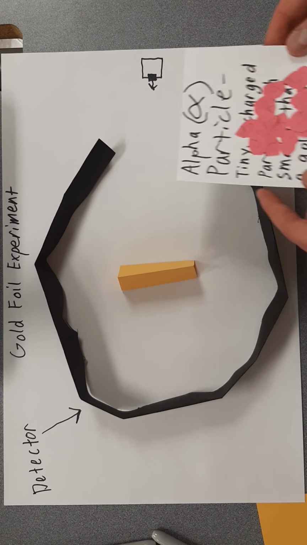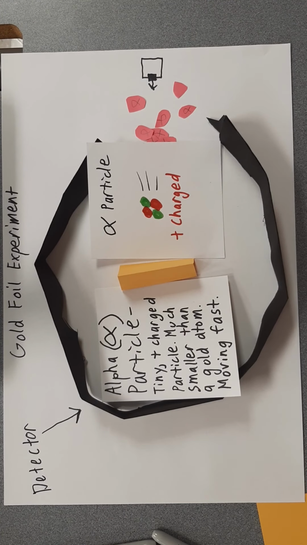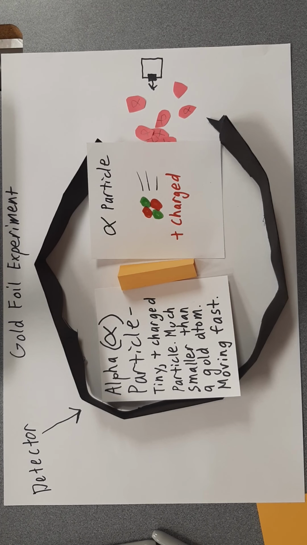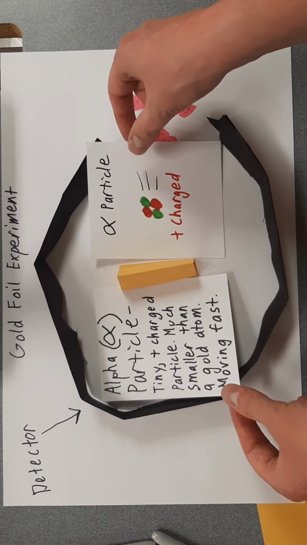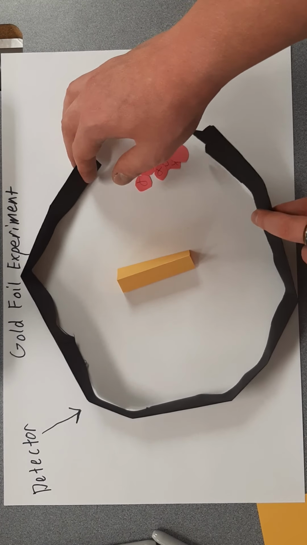Let's talk about what an alpha particle is. So an alpha particle is a tiny, positively charged particle. It's much smaller than a gold atom, and he got them moving really fast. That's what I'm trying to show with the little whoosh lines there. So an alpha particle, the important parts are that it is small, it is positively charged, and that it was moving really fast. Okay, so he has a source of alpha particles, and he's shooting them at this gold foil, and then he's able to detect what happens to those alpha particles when he does that.